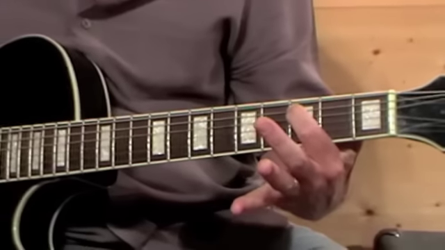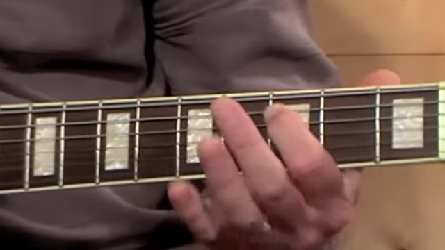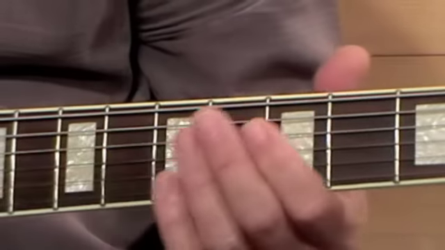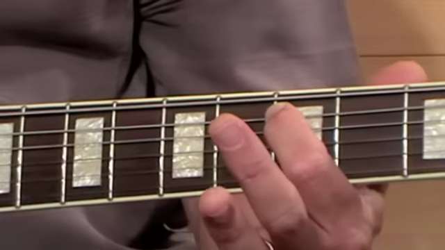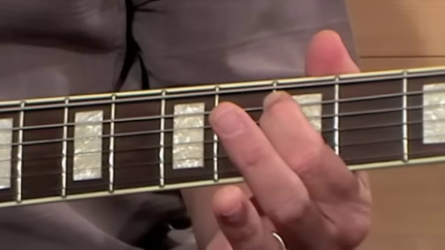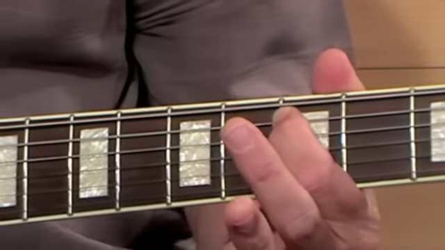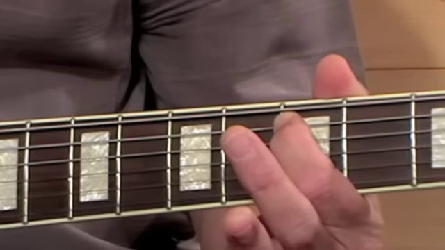Okay, now we're into the next part, so I make that C. Alright, so I'm going to use that because I want to improvise over this part of the song. Don't really want to try and improvise over the riff part.